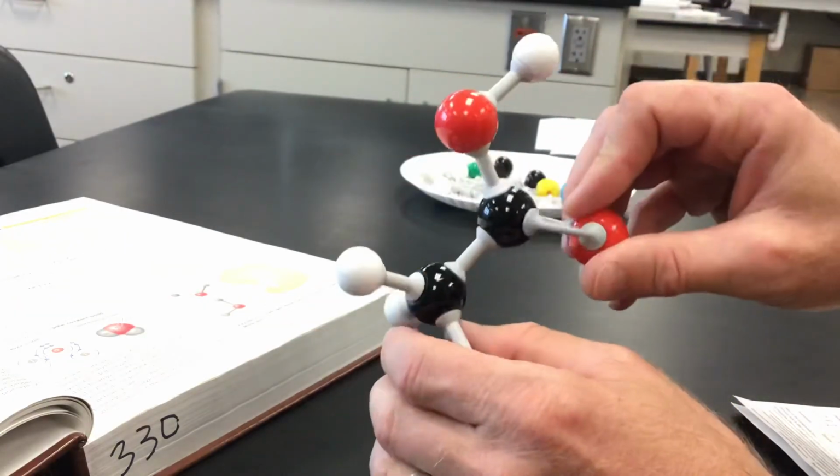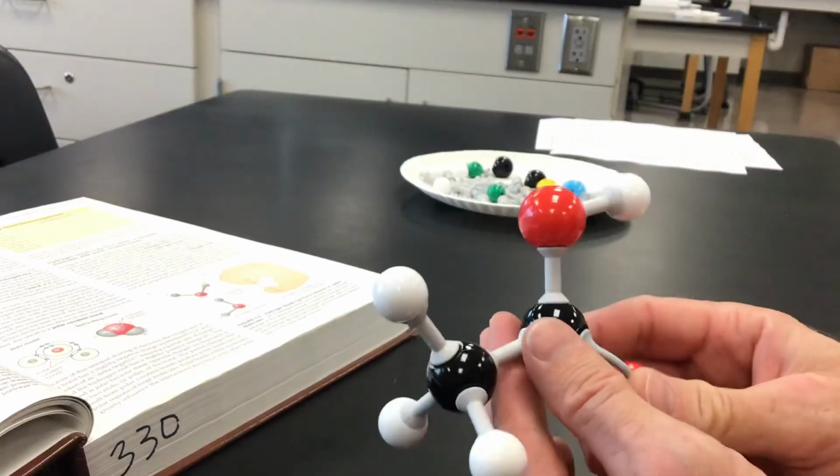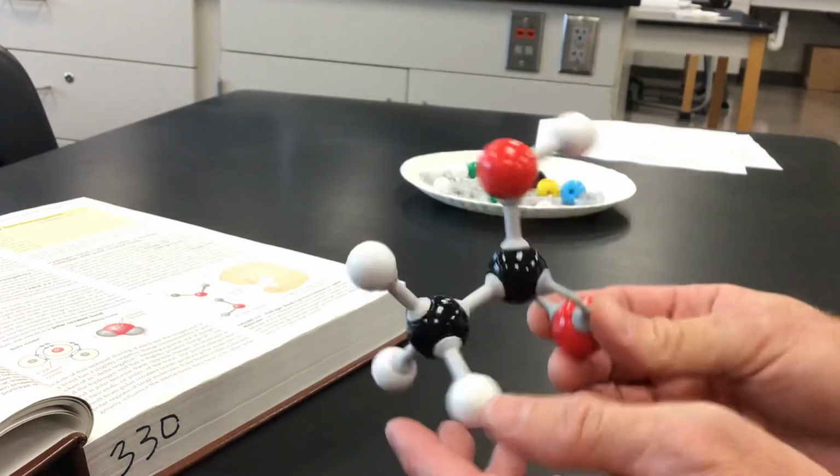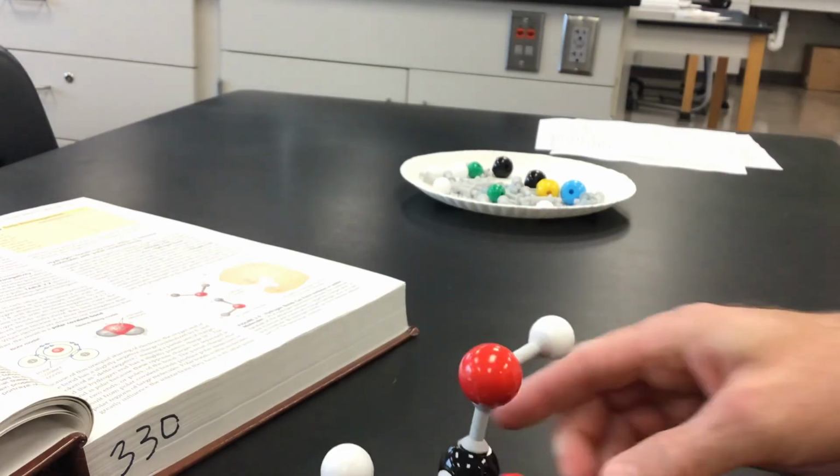So we talked about polarity. Again, refreshed our memory about polarity. We refreshed our memory about bonding and valence electrons, and then built these three-dimensional structures to see how this all would look in three-dimensional space.